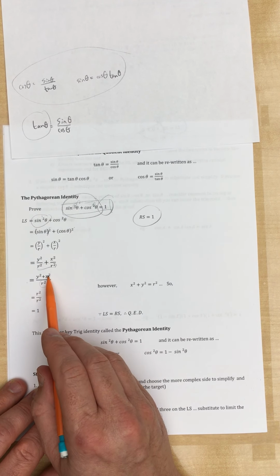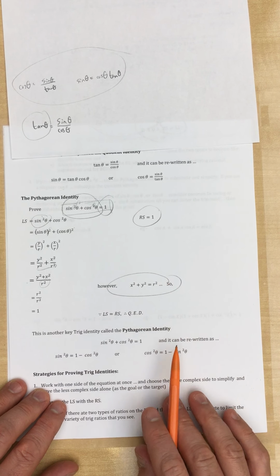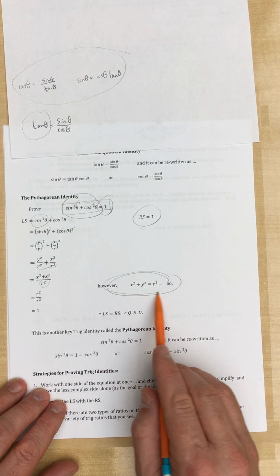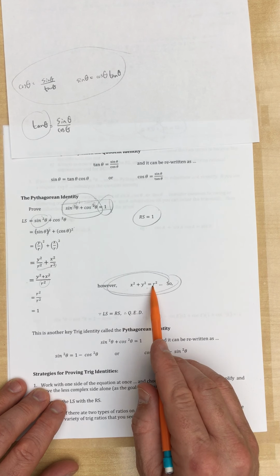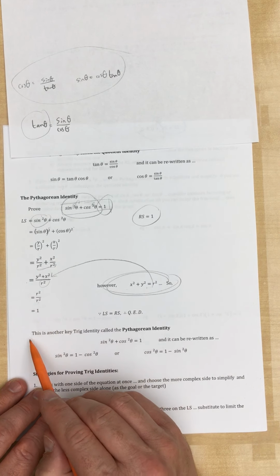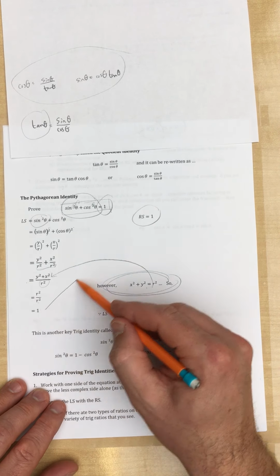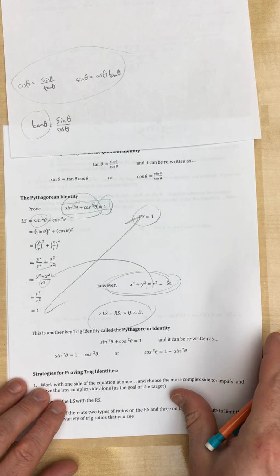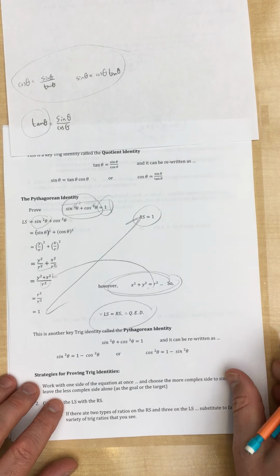Now, y squared plus x squared is the same thing as the Pythagorean Theorem. Y squared plus x squared is equal to r squared. So I take y squared plus x squared and I plug in an r squared for this. And I get r squared over r squared, which is 1, and the left side is equal to the right side, and so I have proven it. Okay, and that's called a Pythagorean identity.